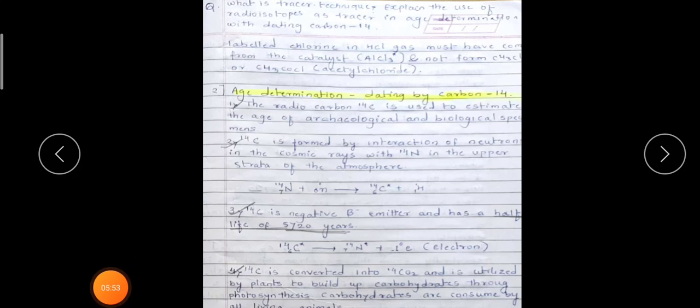Then you have to write this answer: age determination. Now we can determine the age with carbon dating by the carbon 14. This radioactive carbon 14C is used to estimate the age of the archaeological and the biological specimens. 14C is formed by interaction of the neutron in the cosmic rays with the 14N in the upper strata of the atmosphere.